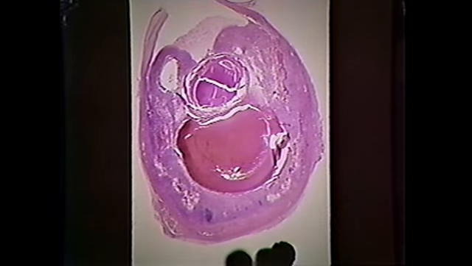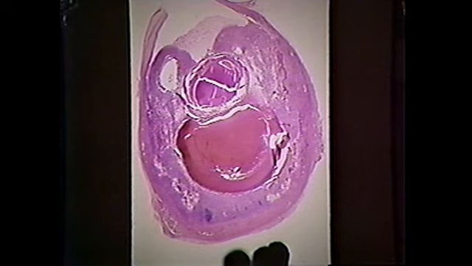Moving into granulomatous types of diseases within the globe, in a recent article in Veterinary Pathology from Auburn, they reported on the VKH-like syndrome in the dog. This is a globe with lesions consistent with that. You can see here's the iris, the ciliary body, and the choroid.